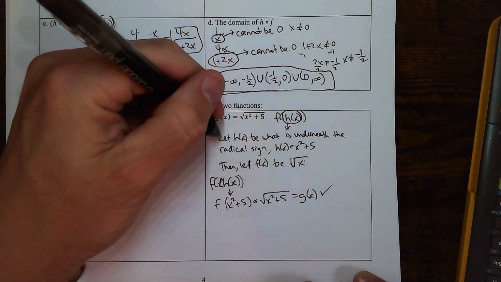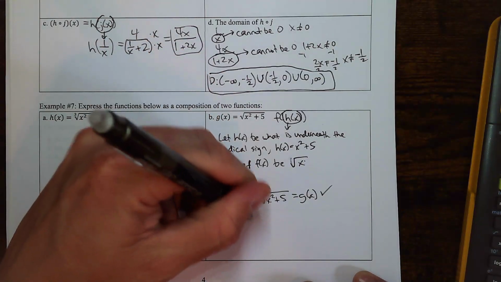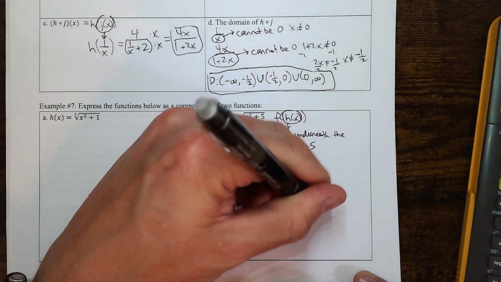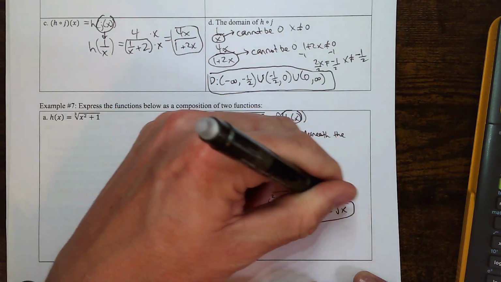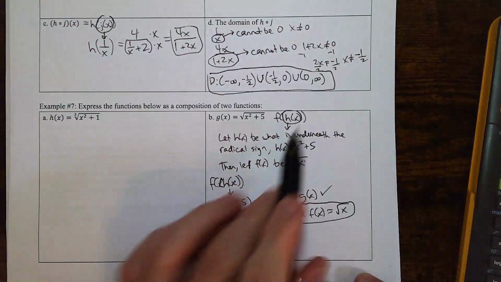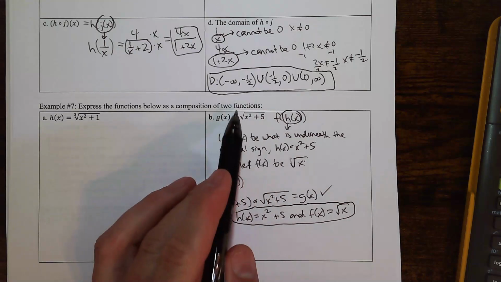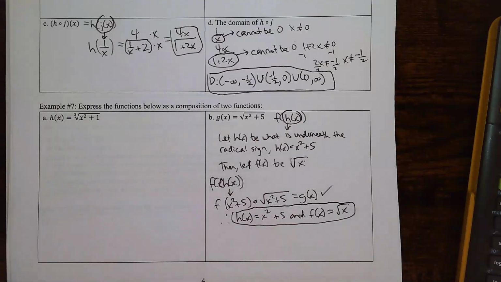So I'm going to let h of x, so therefore h of x equals x squared plus 5, and f of x equals the square root of x. So let the inside one equal what's inside here, and let the outside one be basically what the exponent is of the whole thing, which is the square root of it, which is the same thing as that to the 1/2 power.